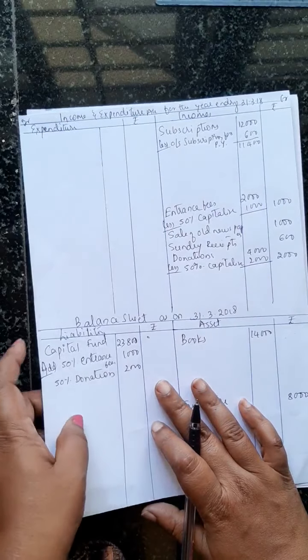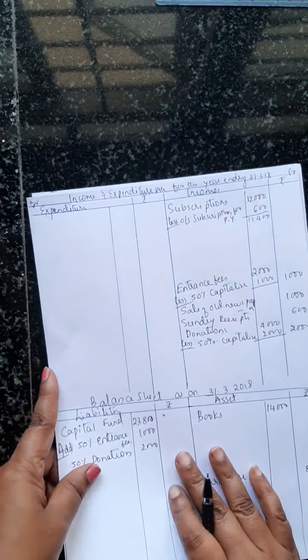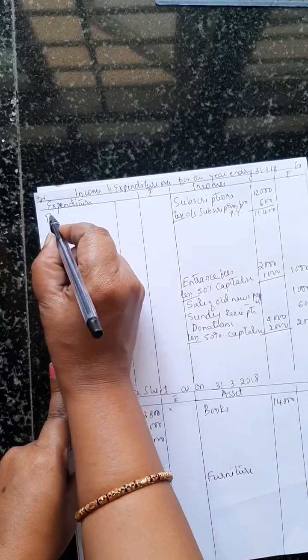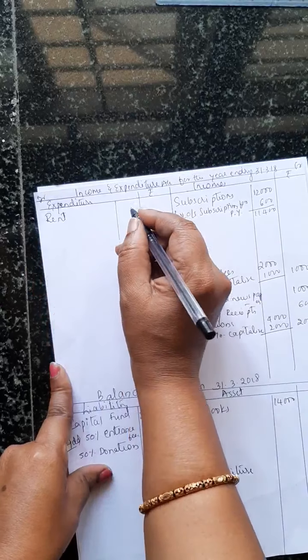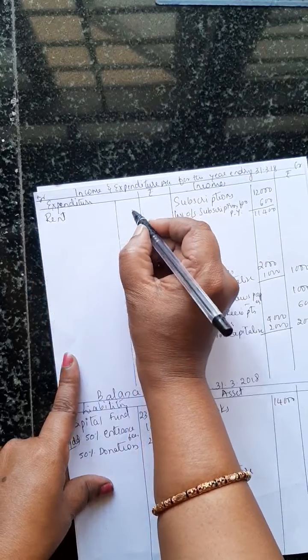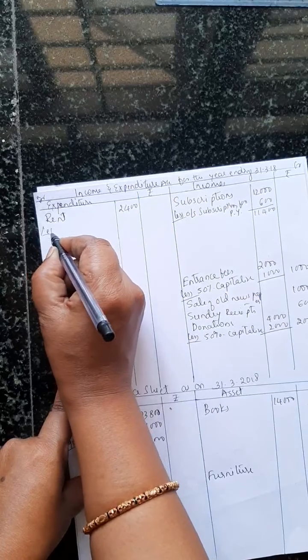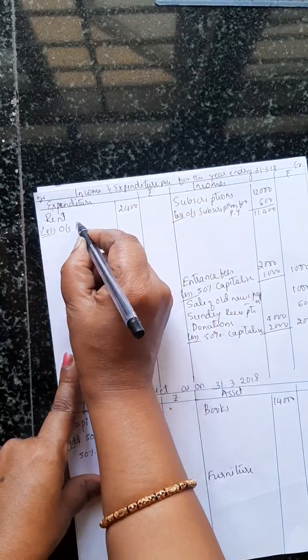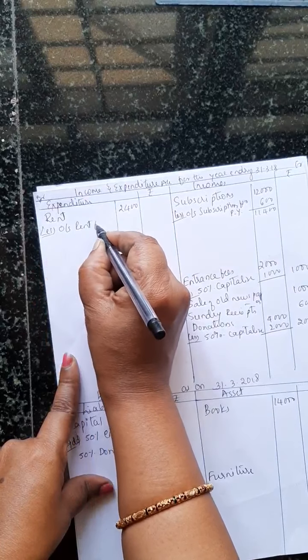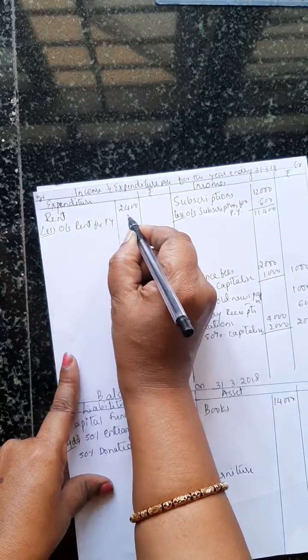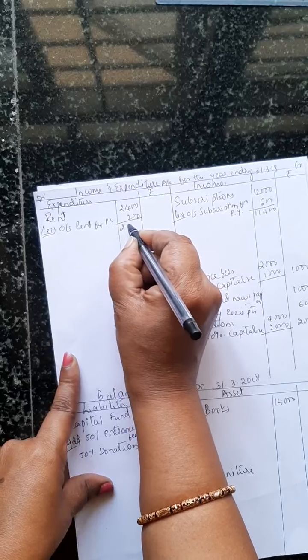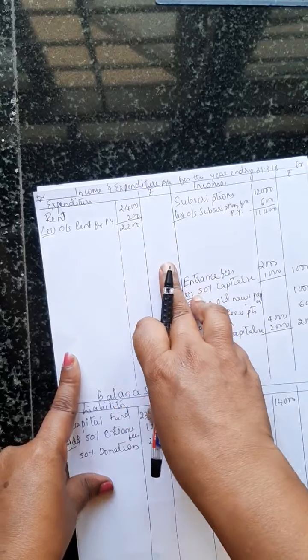Now come to the payment side. Rent. Rent, write in the inner column 2400, and last year less outstanding rent for previous year 200, less, right, in the inner column, because one more adjustment is there regarding rent.